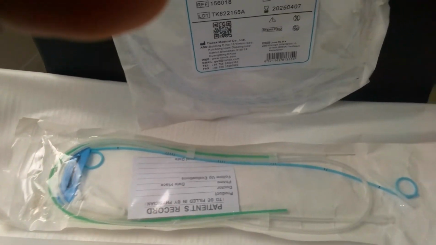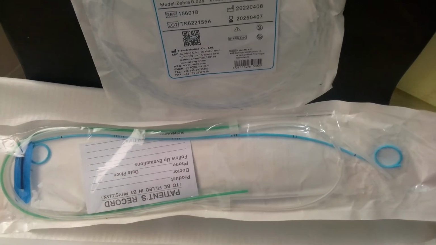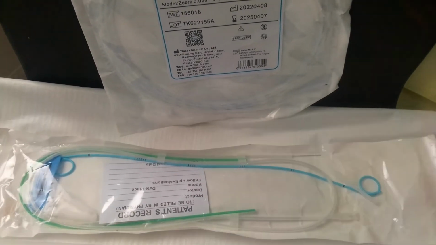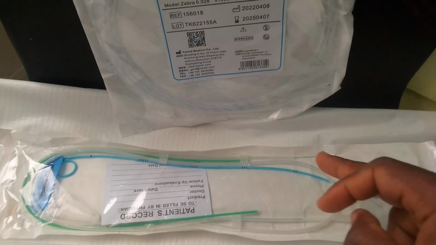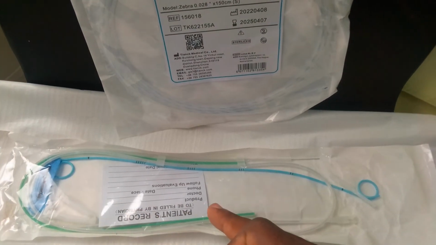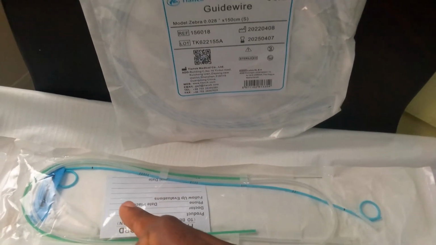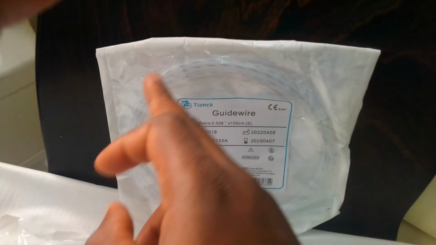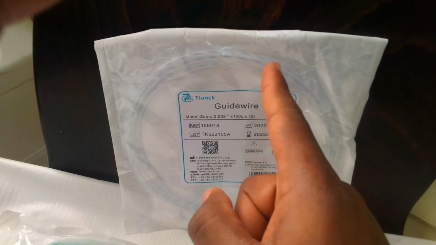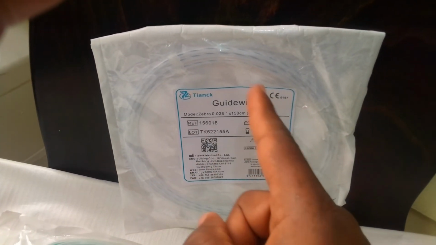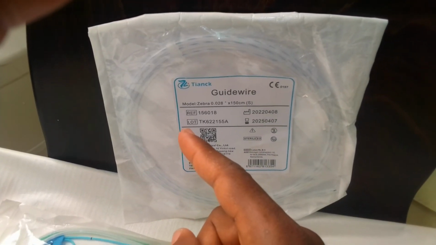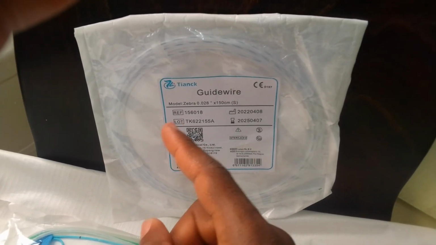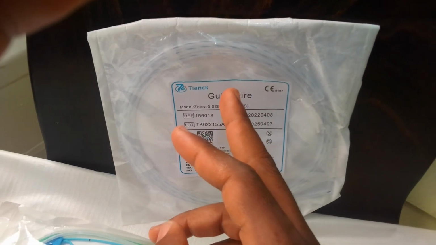After that, now we have the ureteral catheters. These are the ureteral catheters that you can visualize there. We said the double J catheter, and then the long ureteral catheter, and lastly we have the guide wires. These are the guide wires that are used when you are doing a nephrostomy, when you are doing endoscopy. So this particular guide wire is called the zebra guide wire.